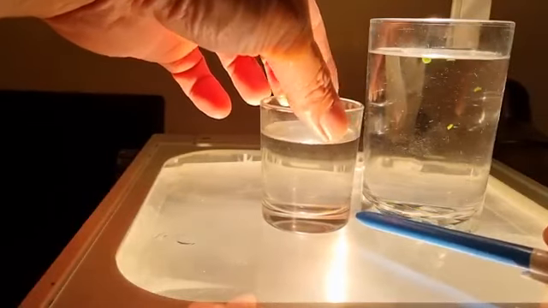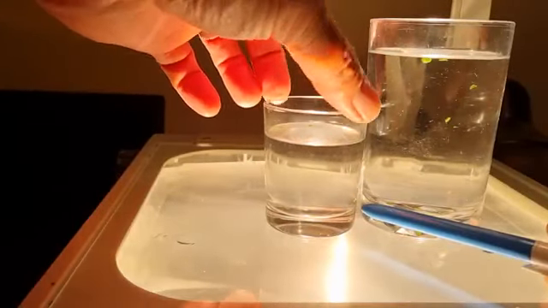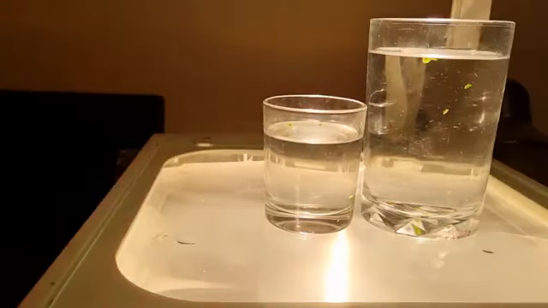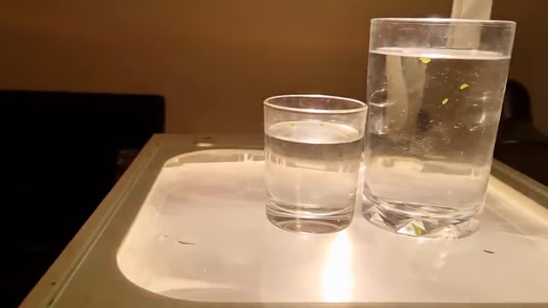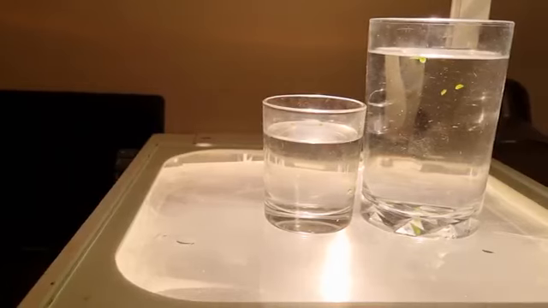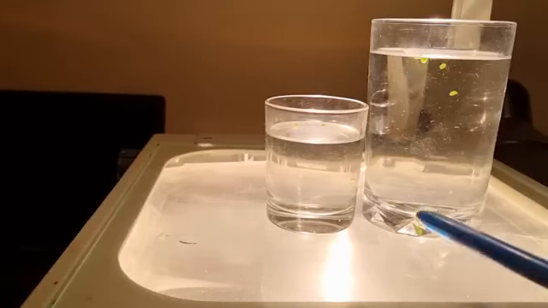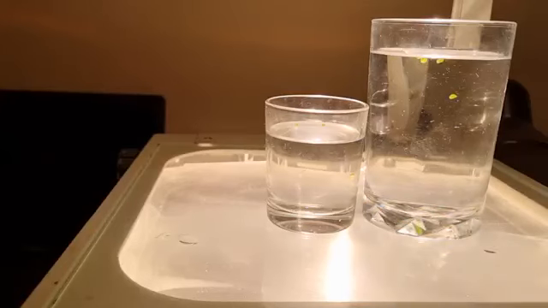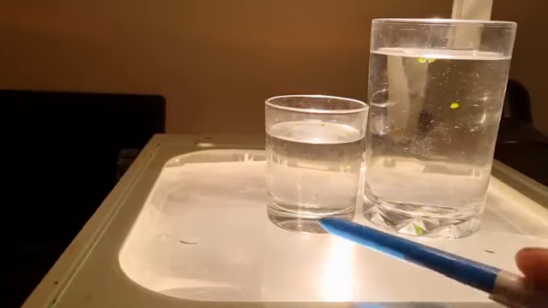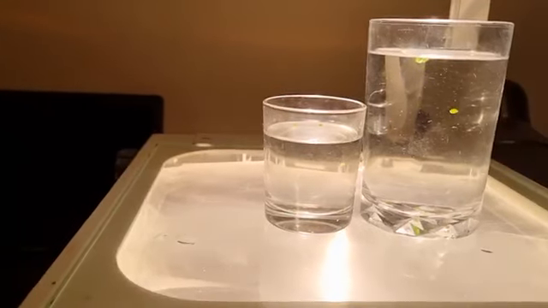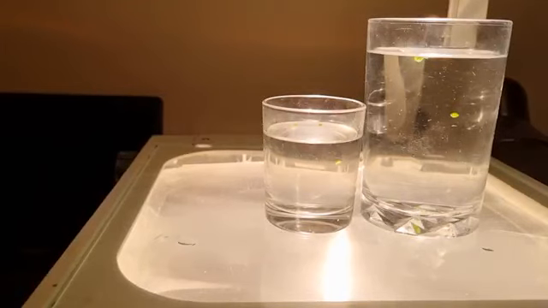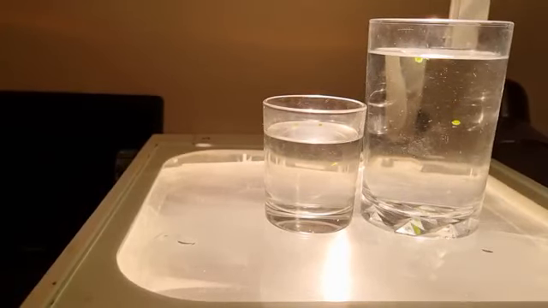There's 1 coming up now. And there's still one going up here. And there's 2 still under here, and 1 in there. It's about 5 minutes now, I reckon. Yeah, about 7 minutes.